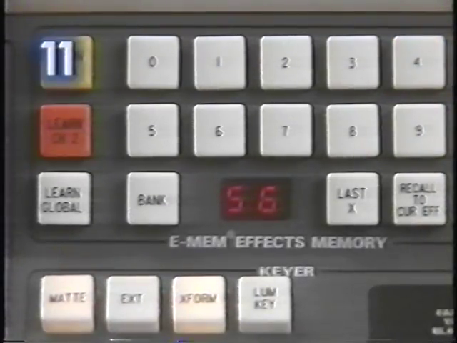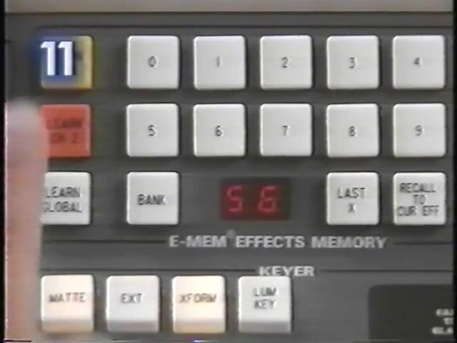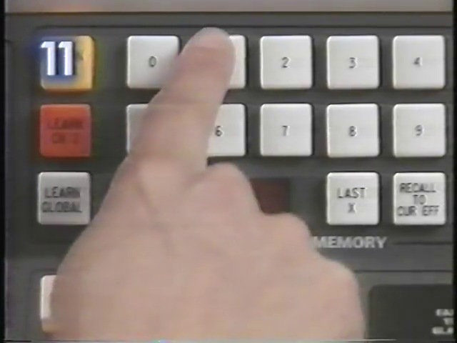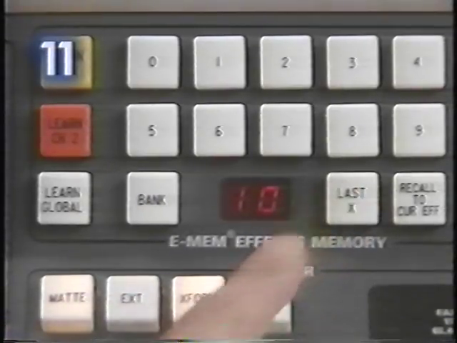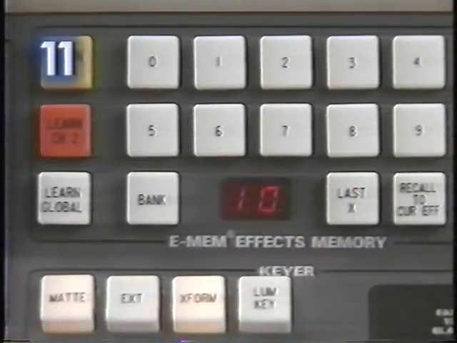Now let's undo a learn. As we mentioned before, when you perform a learn, any data which was previously stored in the register you use will be erased. However, this data is temporarily stored in a special buffer. You can undo the learn as long as you've not performed another learn or a recall to current effect operation since the original learn. Press Last X. The data which was erased will be returned to the register, just as it was before you performed the learn.